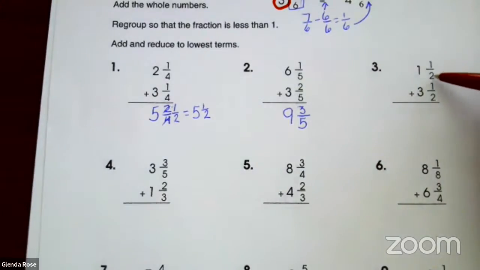Here's another example. We have a common denominator. It's 2. We don't have to worry about changing anything. 1/2 and 1/2 is going to be 2 over 2. And then the whole numbers, 1 plus 3 is 4. Well, we know that 2 over 2 is equal to 1. So 4 plus 1 is 5.